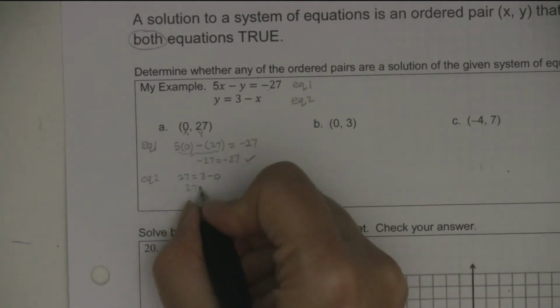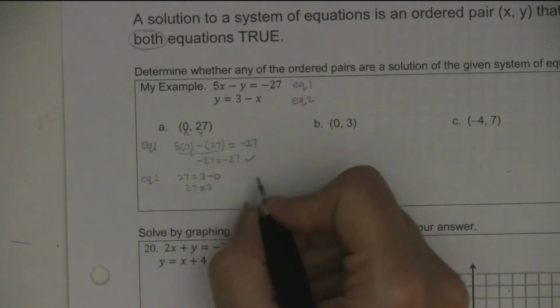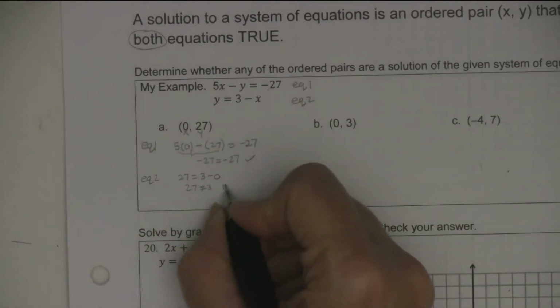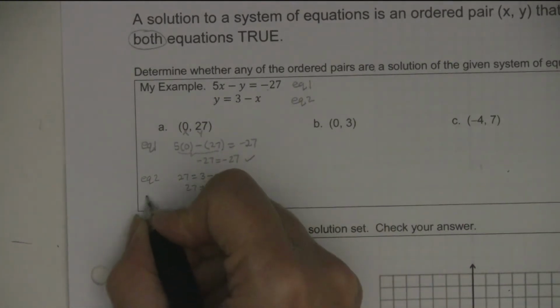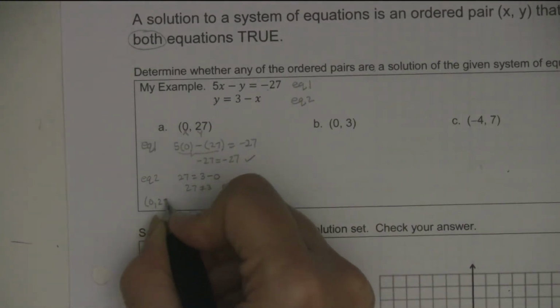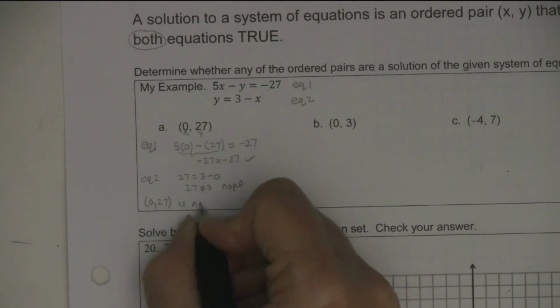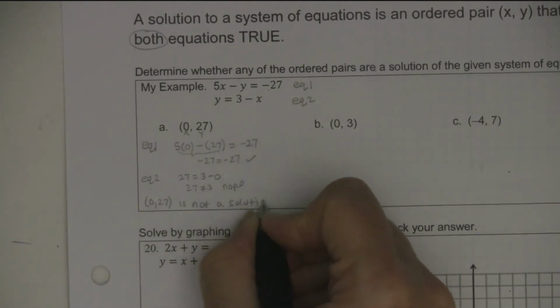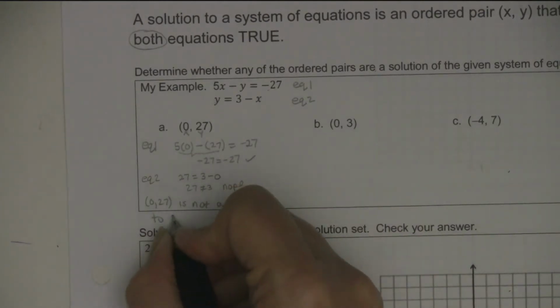Well, 27 doesn't equal 3. So the conclusion we can draw from this is nope: (0, 27) is not a solution to the system.